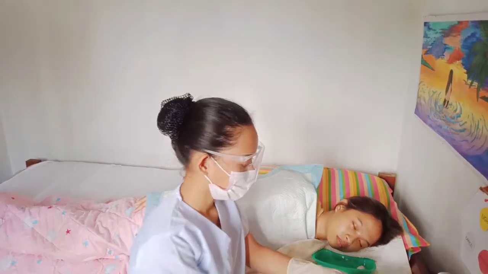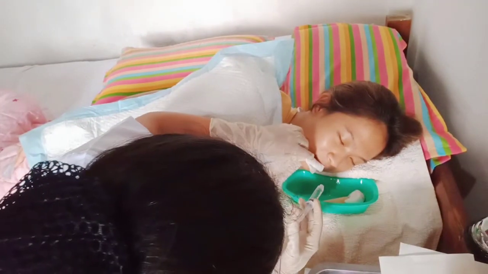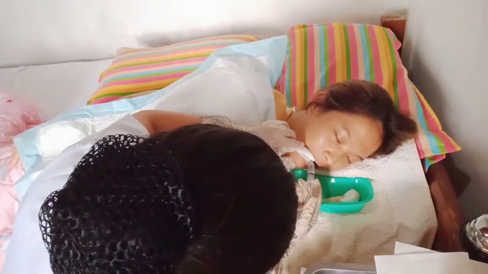Next, draw about 10 ml of water wash into the syringe. Inject it gently into the mouth. Allow fluid to drain into the basin or suction as needed. I will now rinse your mouth, ma'am, and then I will use suction, ma'am.